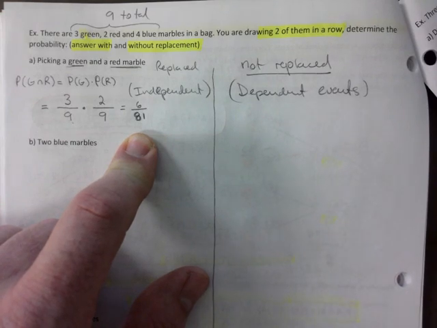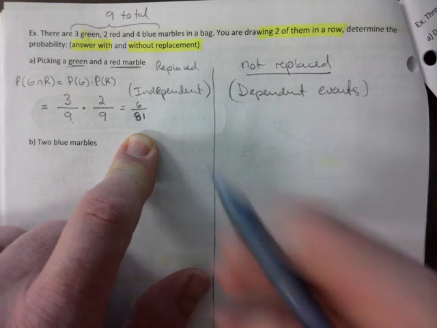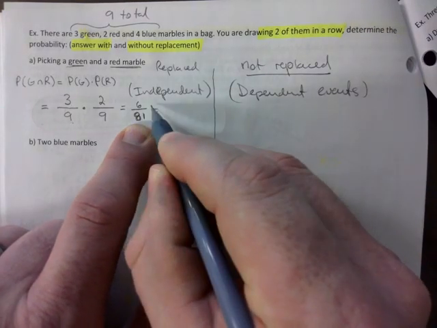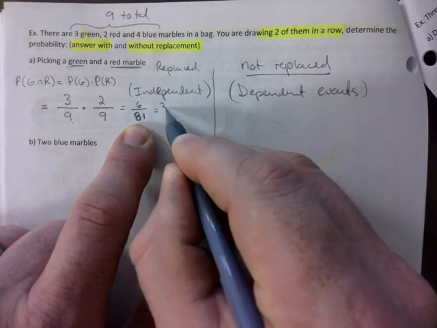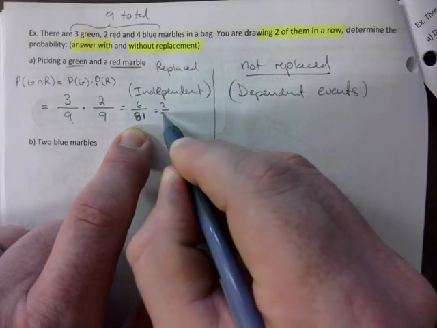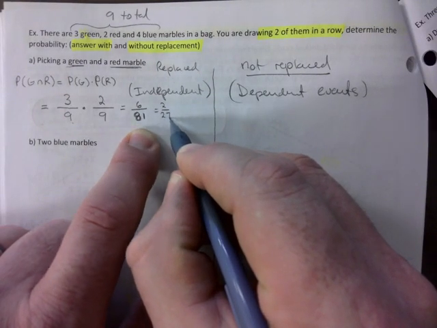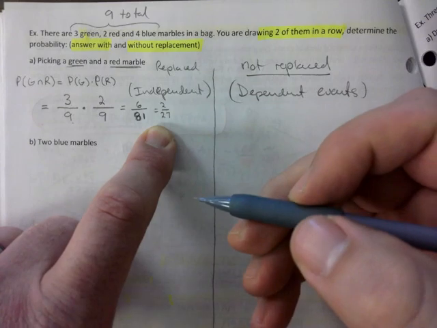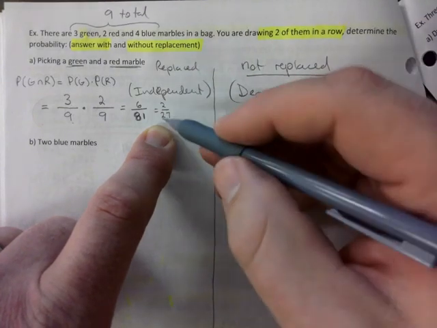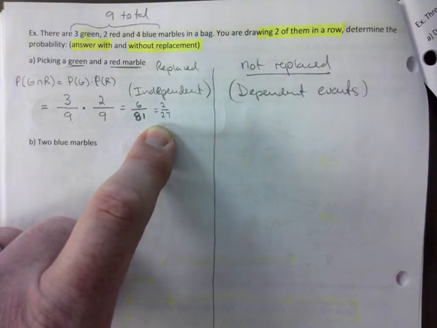3 goes into both of them. So you've got 3 goes in there 2 times. 3 goes in there 27 times. And there we go. And you remember the trick, right? The math one.